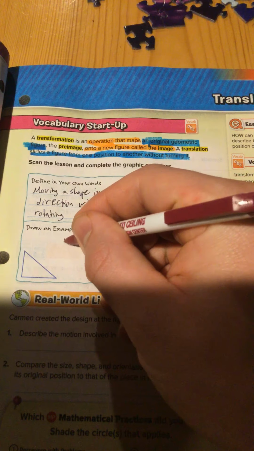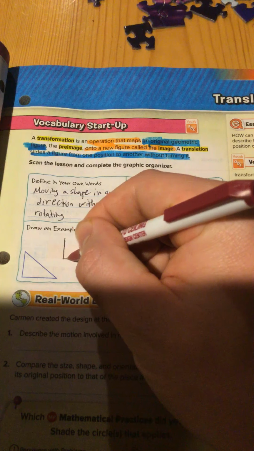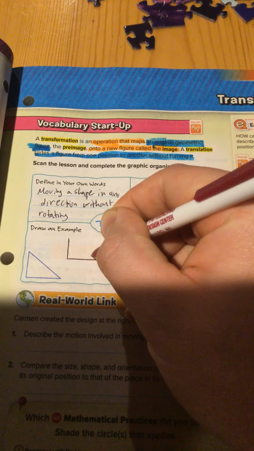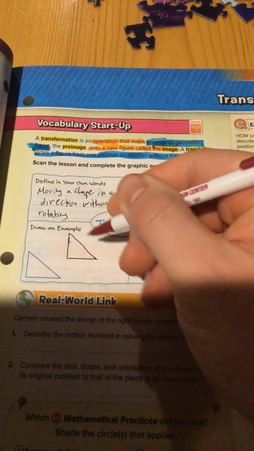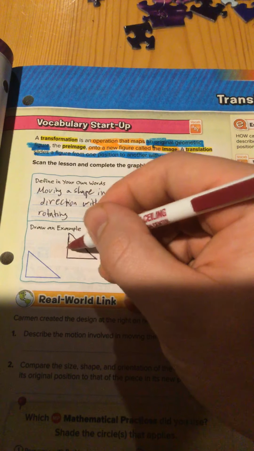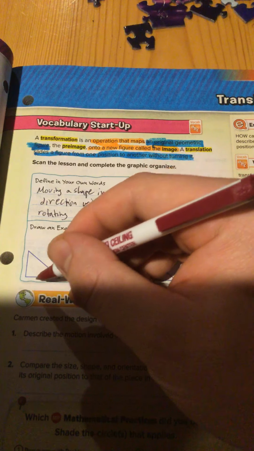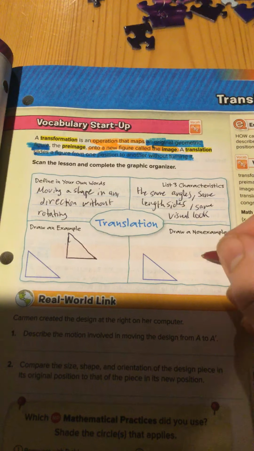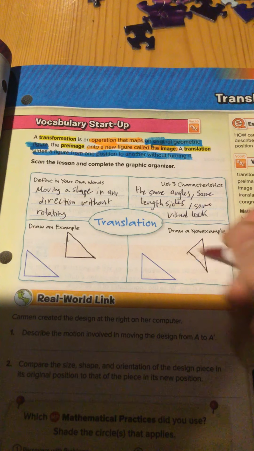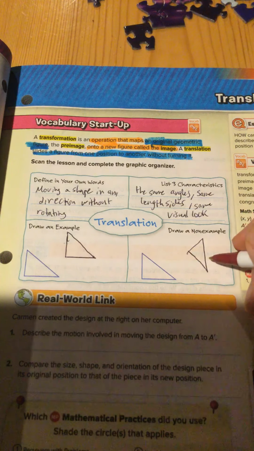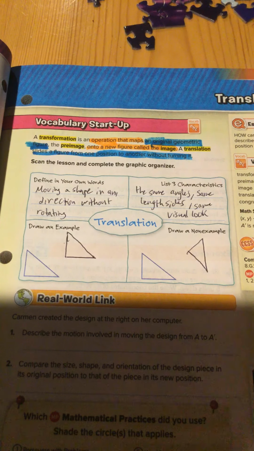So an example of this, I'm going to just try to freehand this to the best of my ability, but it'll be the same shape, and it'll be in the same orientation. It won't be rotated in any way. These will all be the same length. So these sides, it's all the same. It's just got moved up and over. A non-example would be the same shape. I could do the same shape, but if I rotated it, this one has been rotated, so this is not a translation. That is a non-example.